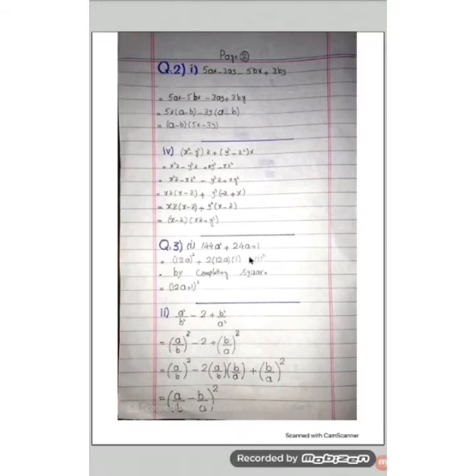Then after writing this, we will write 2ab. Here 2a will come, where a is 12a and b is 1. After writing this, we get the formula a square plus 2ab plus b square. Now we write it in the complete form, that is 12a plus 1 whole square. This is the factorized form of question number 3.